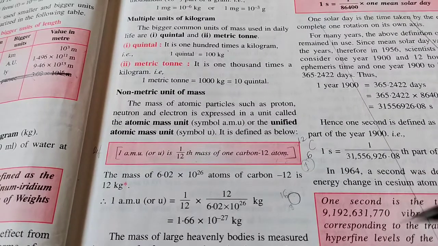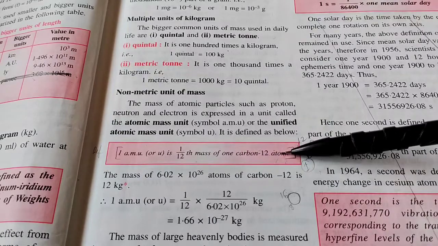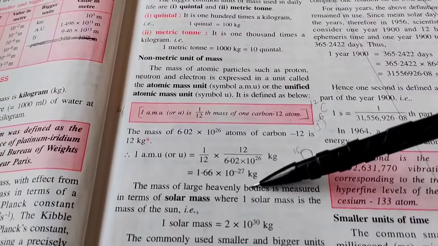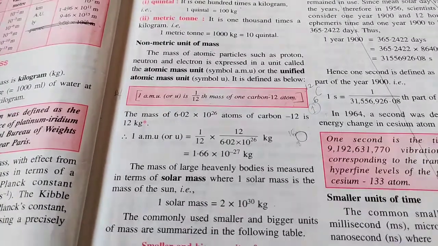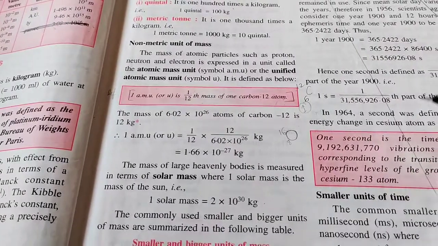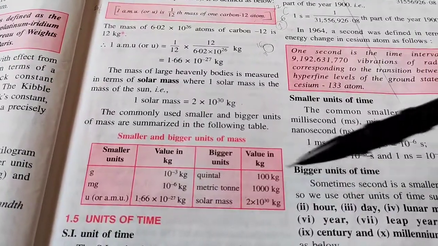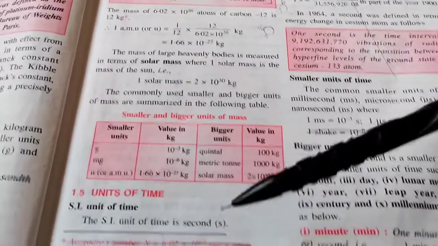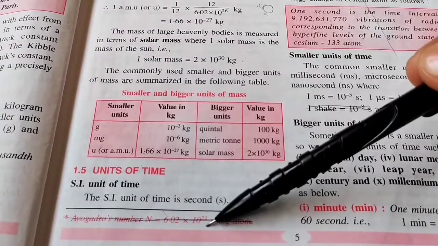So these are all chemistry concepts, but now you know the use of atomic mass unit. Next unit is solar mass, which is approximately the mass of the sun, 2 into 10 raised to 30 kg. So we measure the masses of other stars with the help of this unit. This table is a good summary and you can learn this. Avogadro's number need not be learned in 9th standard. It is there in 10th standard, chemistry.